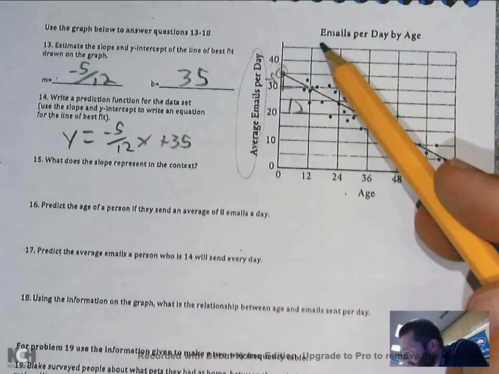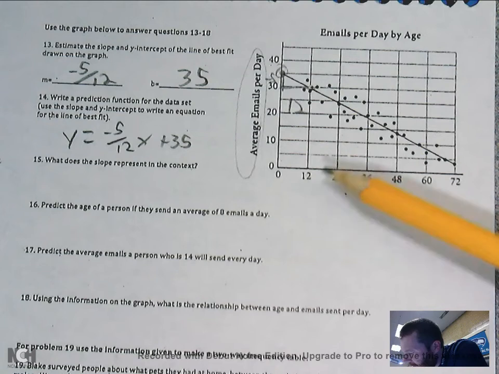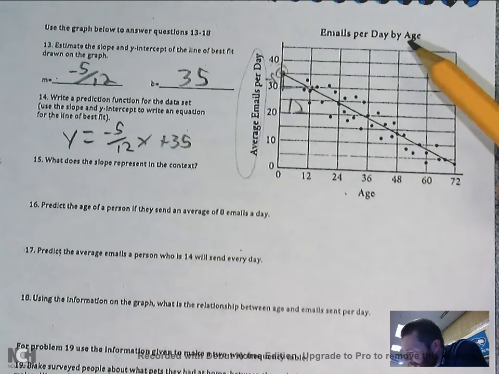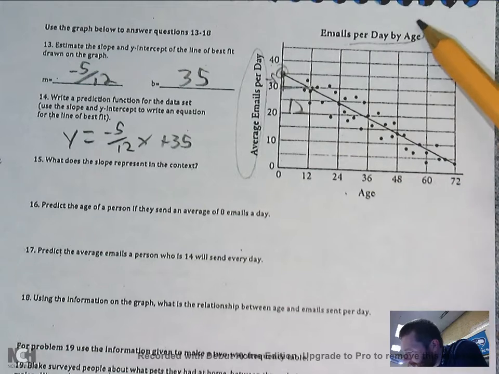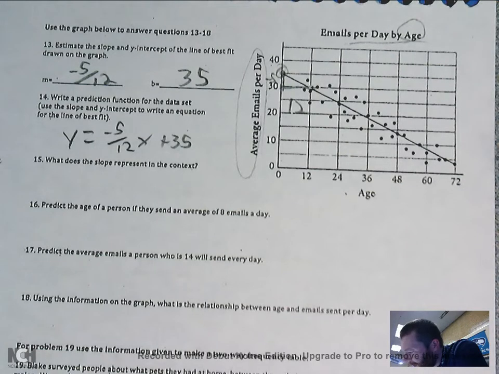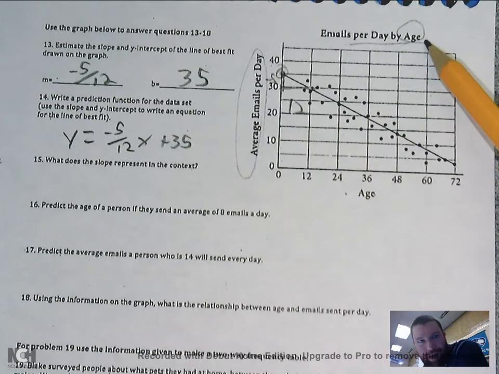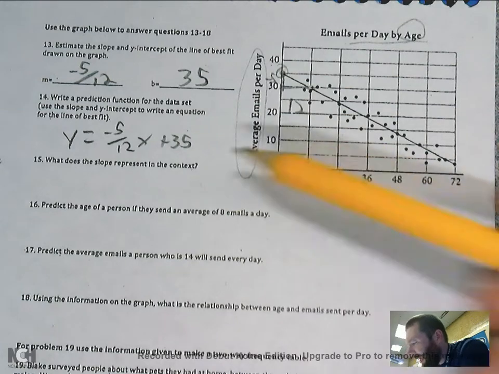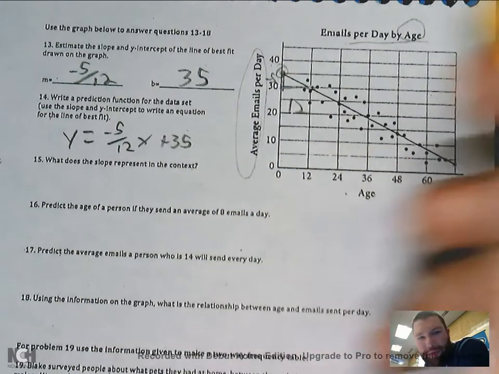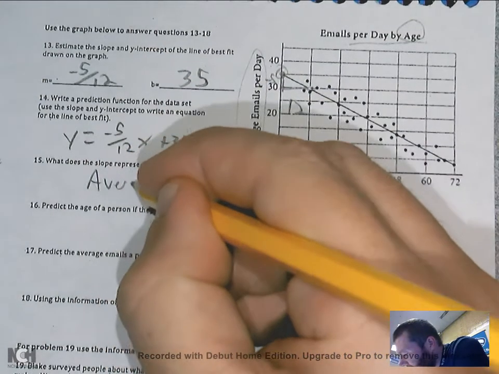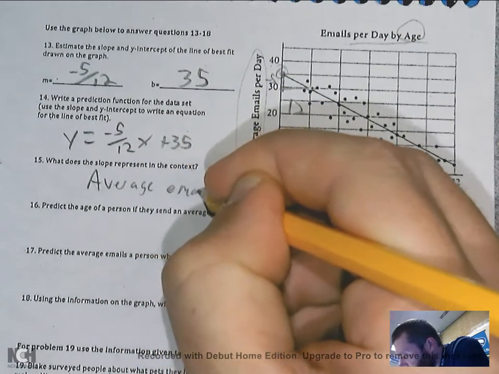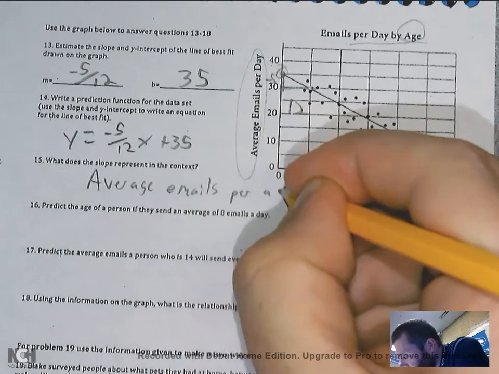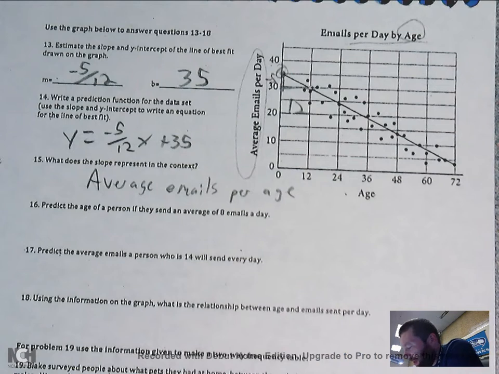And then this is their age. Okay? So I'm guessing this is average emails and then the age. It's kind of not written very well, but I would say average emails per age would be how I would set that up. Average emails per age. Apparently, the older you get, the less emails you get. I don't know if that's true anymore. This is probably a dated graph.